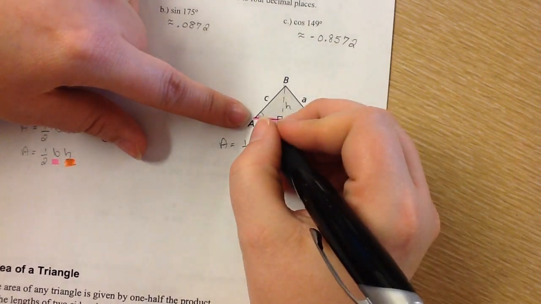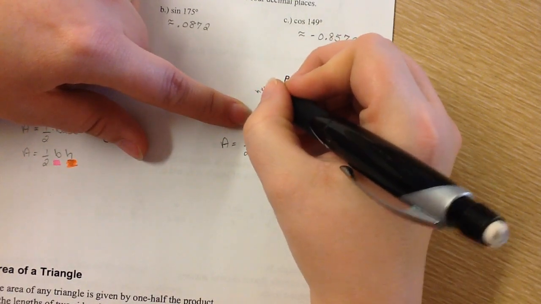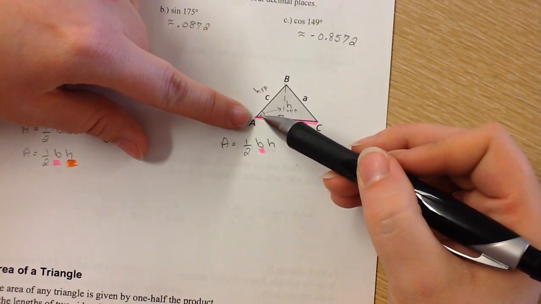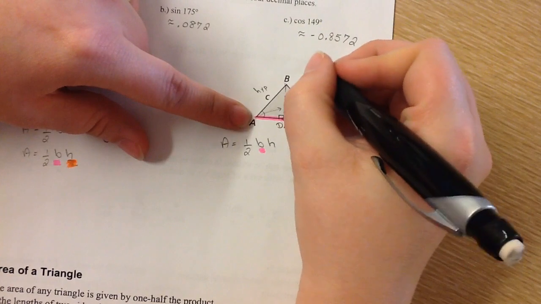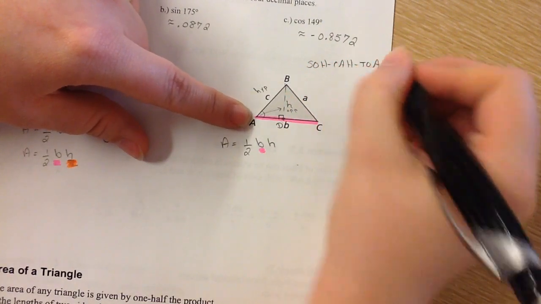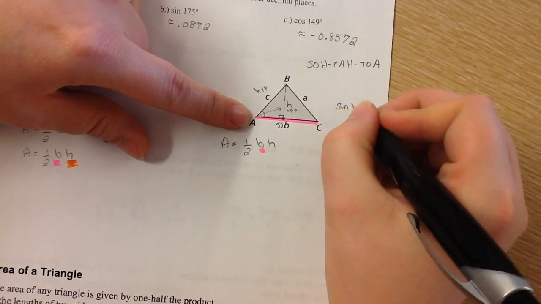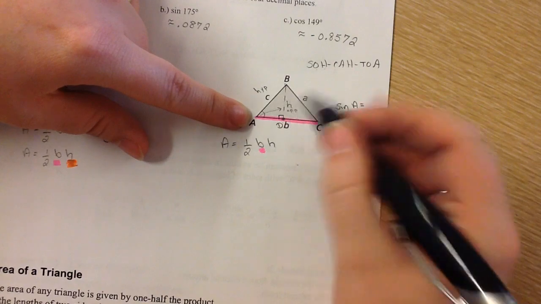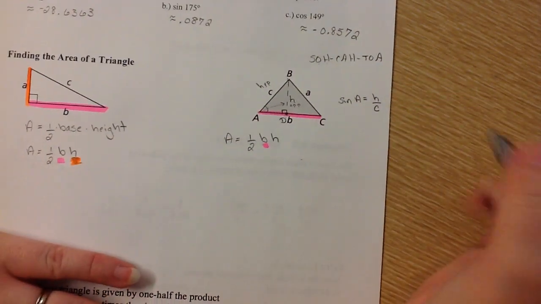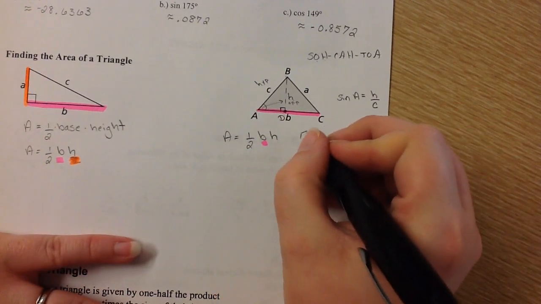If this is my angle that I know, this here would be the opposite side. This one again is my hypotenuse, because it's across from my 90. So opposite over hypotenuse, if we use our SOHCAHTOA that we know so well now, opposite over hypotenuse is sine. So we would know that the sine of angle A would equal opposite h over hypotenuse C, h over C. But again, our whole goal is to find this height.